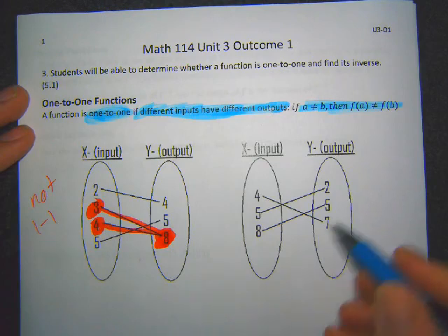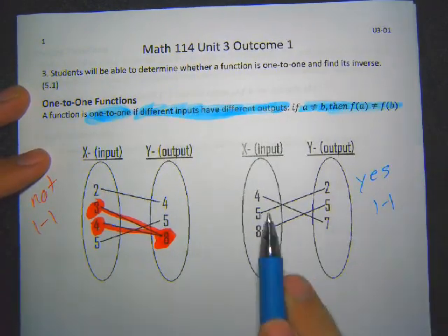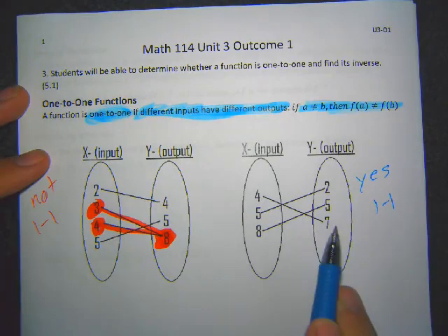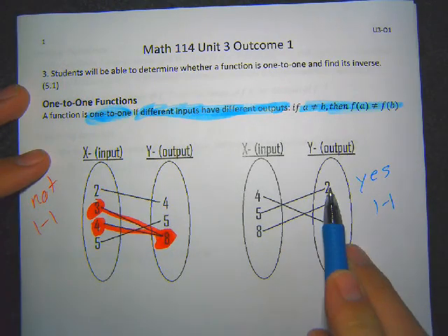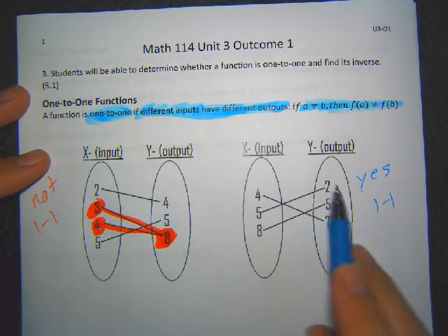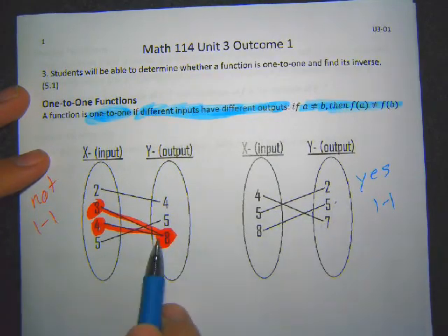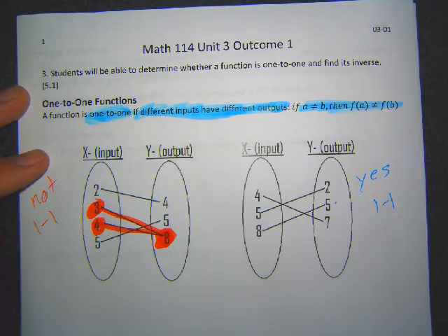Versus this one over here, yes, it is one-to-one. You can see that every input has only one arrow going to an output, and they're all unique. You can see 4 is the only number that goes to 7, 5 is the only number that goes to 2, and 8 is the only number that goes to 5. Each of these results only has one number going to it, versus over there, where it had two different numbers going to it. That's what makes it not one-to-one.